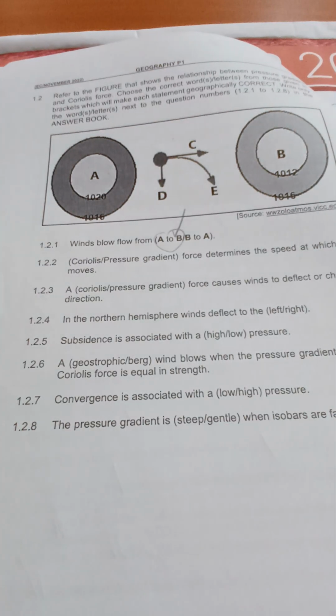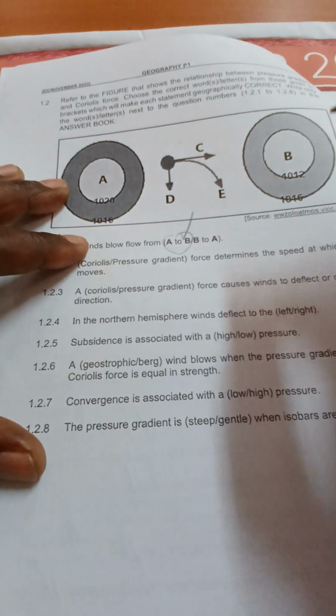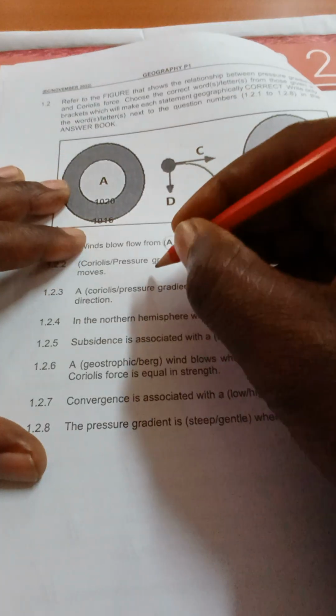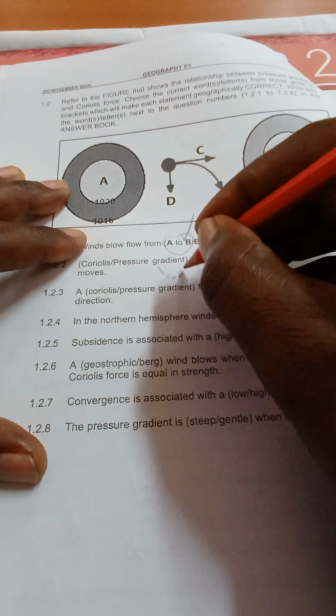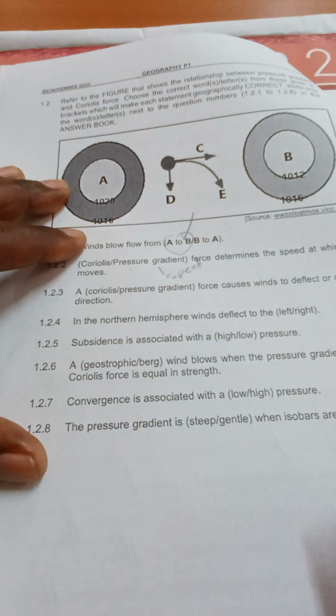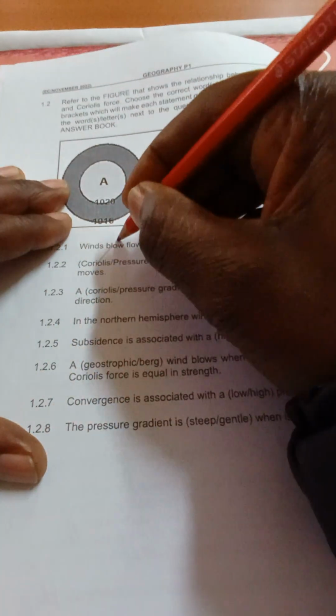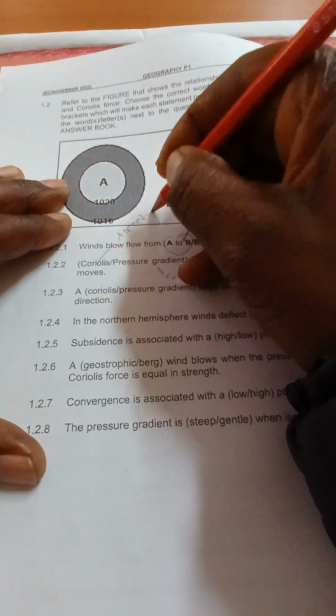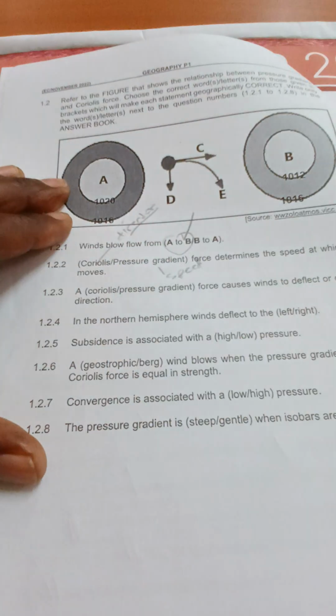The pressure gradient influences the wind speed. So we are talking more about the wind speed with the pressure gradient, and when you talk about the Coriolis, we are more concerned about the wind direction, how it is deflected.